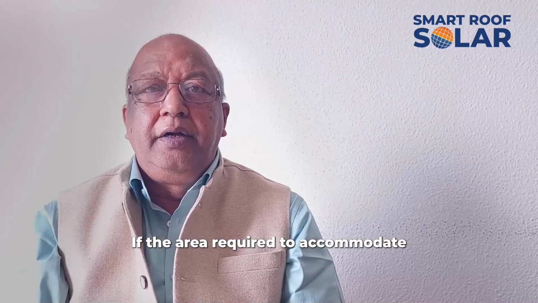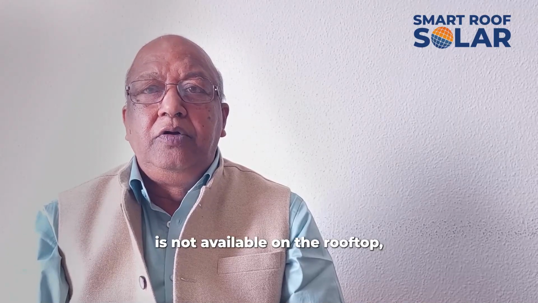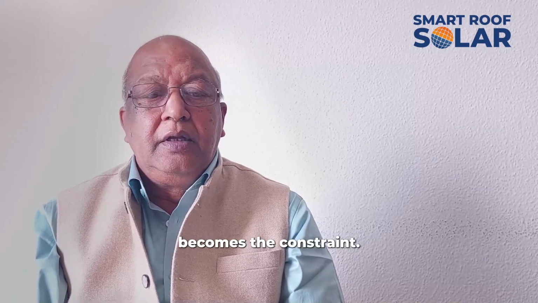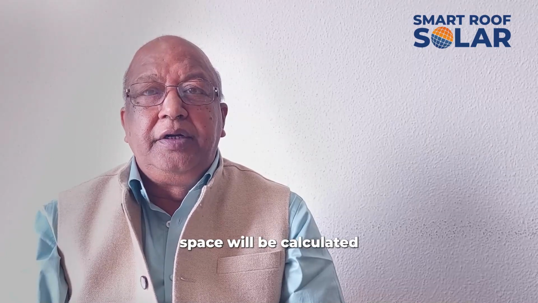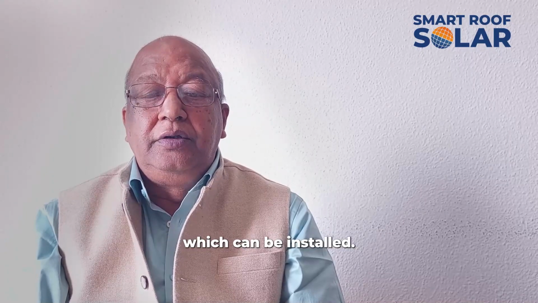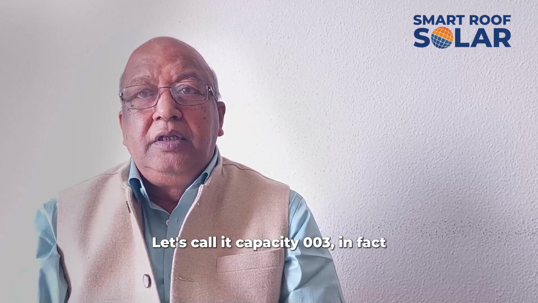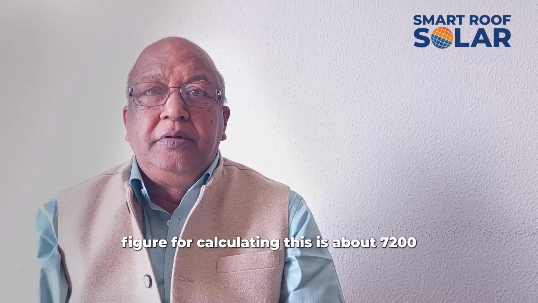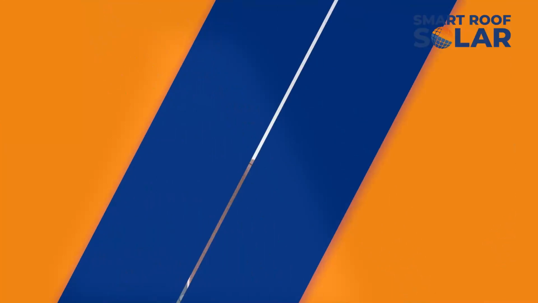If the area required to accommodate the determined capacity based on electrical bills is not available on our rooftop, then the area available becomes the constraint. And now the capacity based on available rooftop space will be calculated. And the lower of the two shall become the capacity which can be installed. Let's call it capacity 003. In fact, the ballpark figure for calculating this is about 70 to 100 square feet area required for 1 kilowatt of solar plant. Okay, sir.